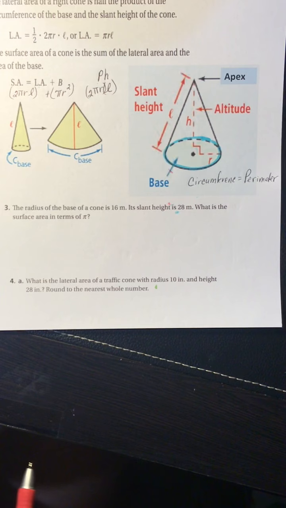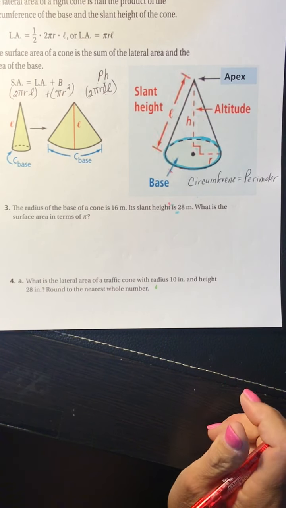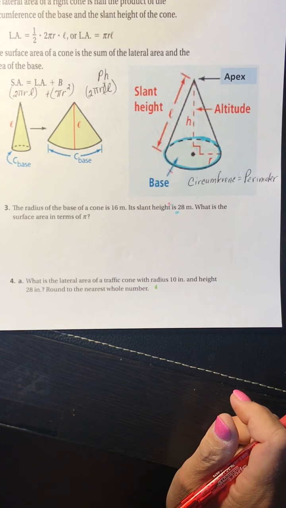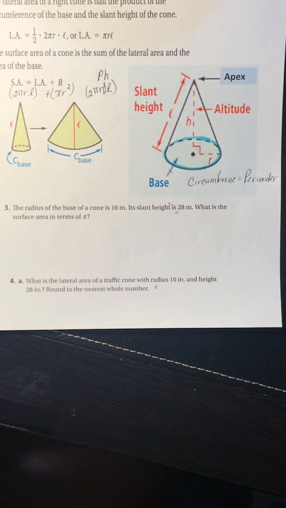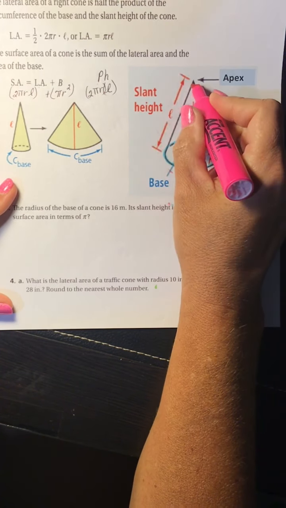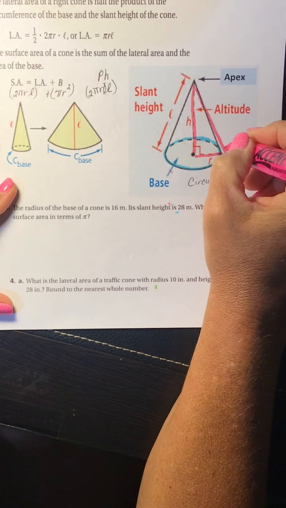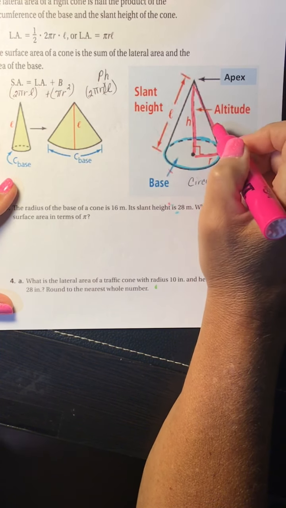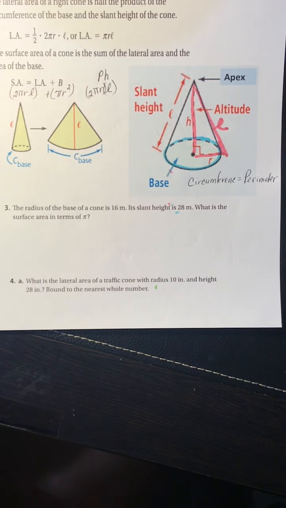So I want you to see that these formulas are very, very similar. They're exactly the same thing. They take into consideration that these sides really do look triangular. And like with everything we know, a triangle is 1/2 base times height, but the height of this is the slant height. So we want to take that into consideration.